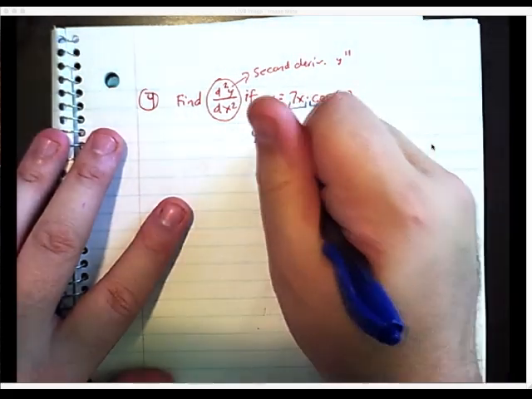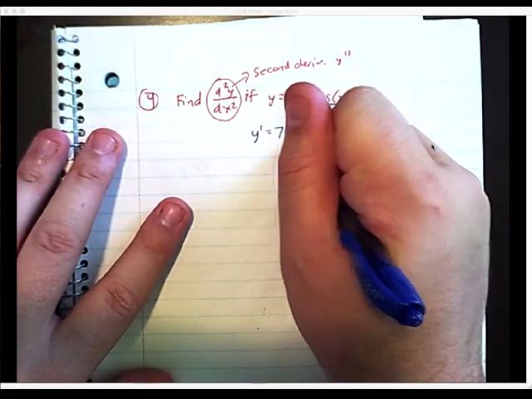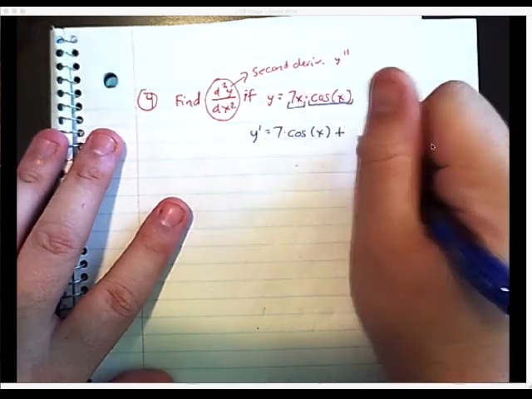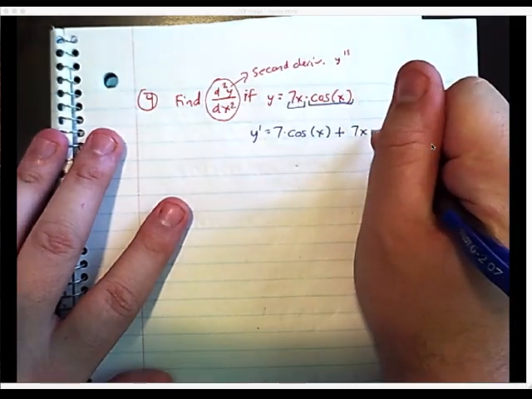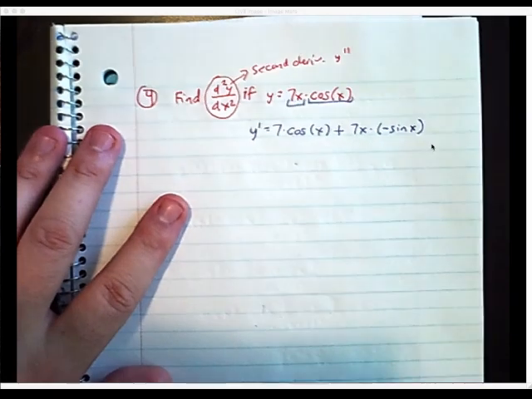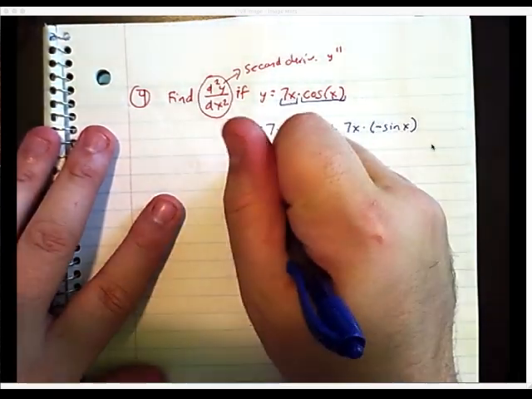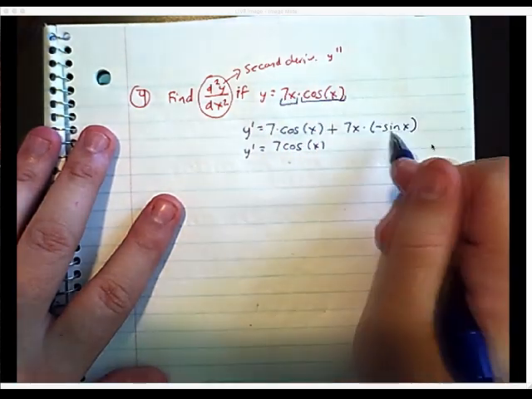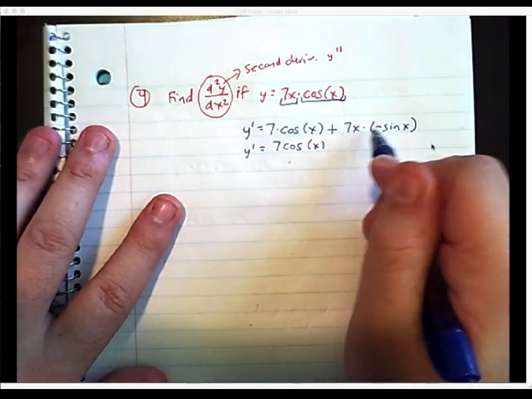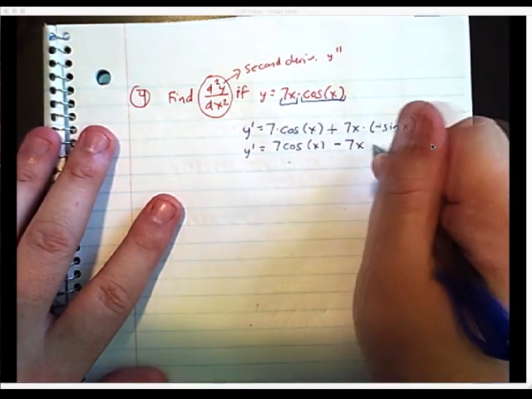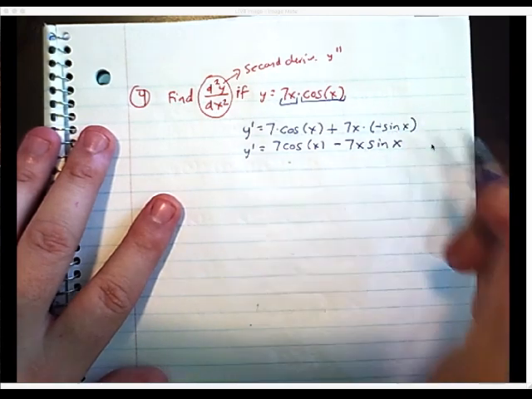Derivative of the first, 7, times the second, cosine of x, always plus the first, 7x, times the derivative of the second. The derivative of cosine is negative sine. So here we have y prime equals 7 cosine of x, plus 7 times -1, that's -7. So I'm just going to write this as -7x sine of x.